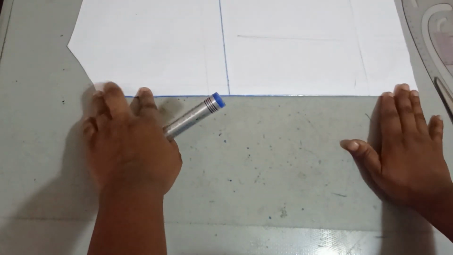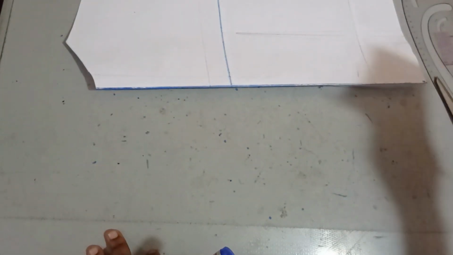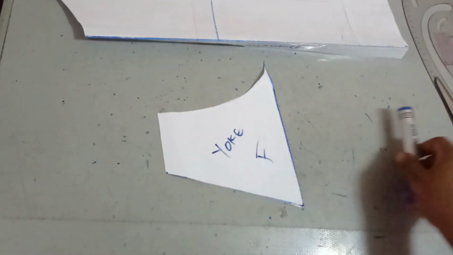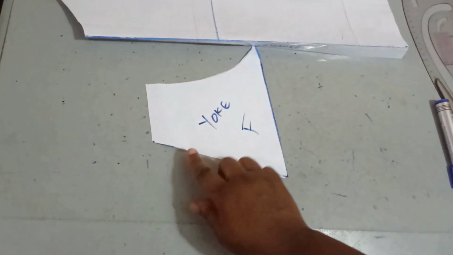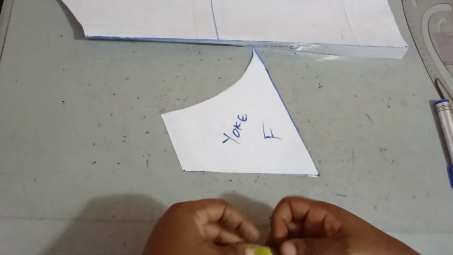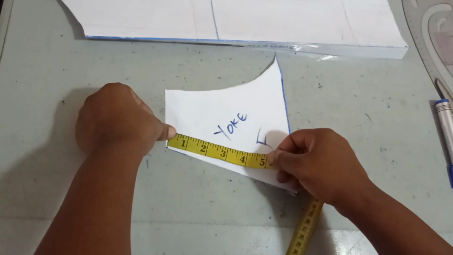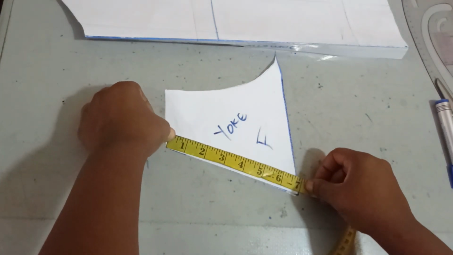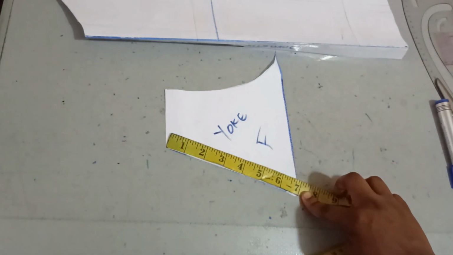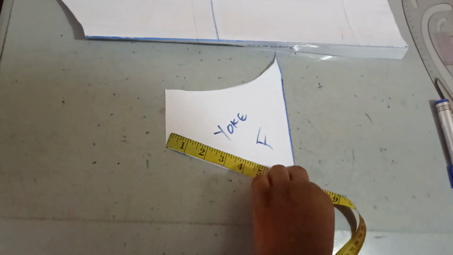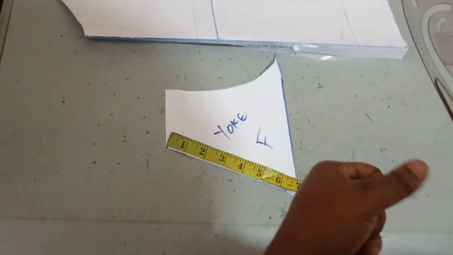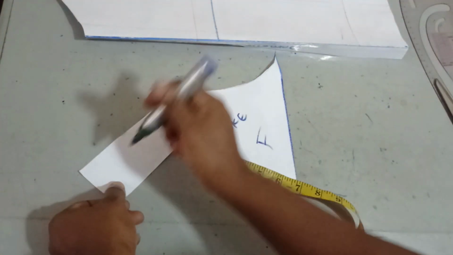So let me just quickly explain what our strap will be looking like. To get our strap, you need to add your front neckline and your back neckline measurement together. This is what I mean. Remember, this is my new neckline for my front. So I'm going to measure what I have here, and this is around 7 inches, as you can see. So I can easily note my front neckline to be 7 inches.